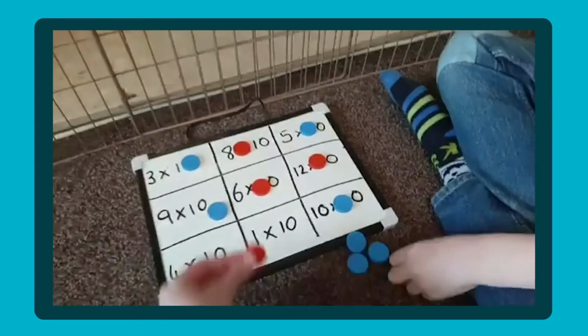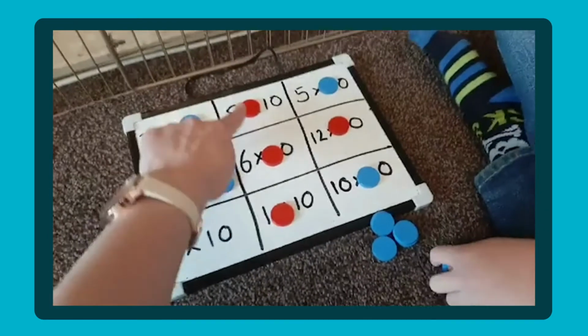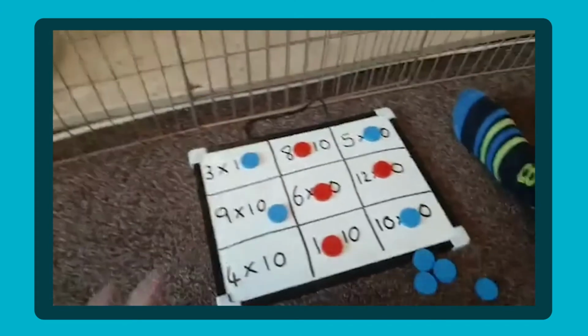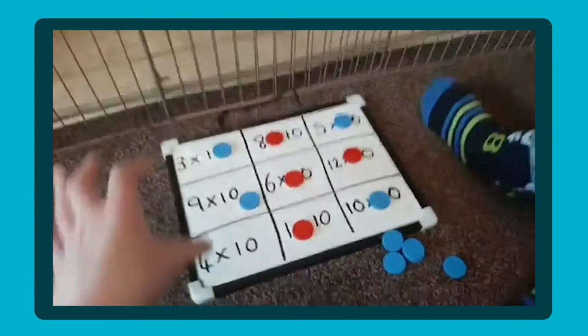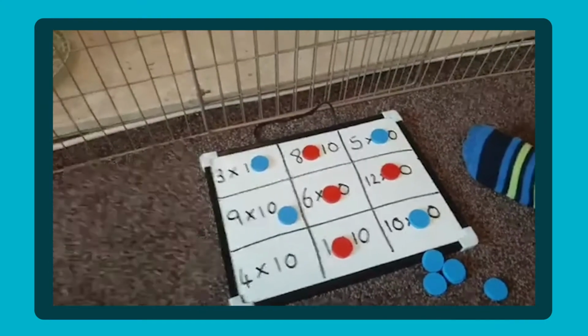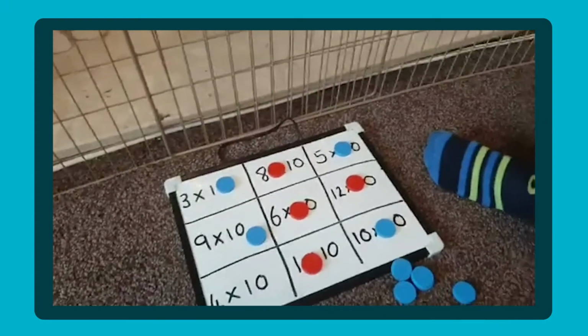How? Because 1 times 10 equals 10. And I've won, haven't I? Yeah. Now, the great thing with this is it's really quick to set up. You can do more than one times table as well. You could have lots of different times tables in if you're playing with older children. It's a great, really quick way to practice.